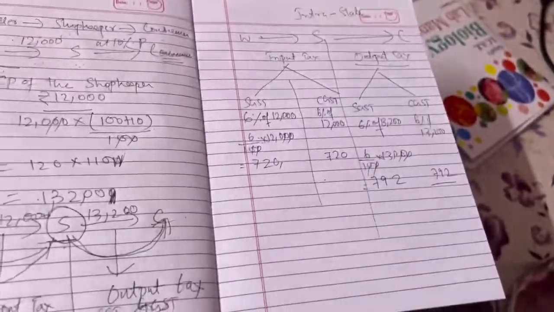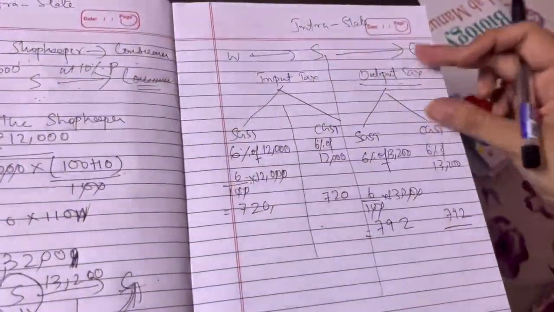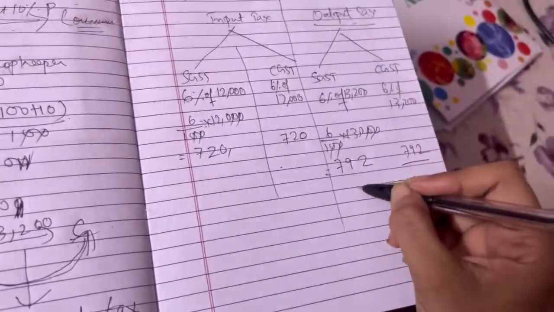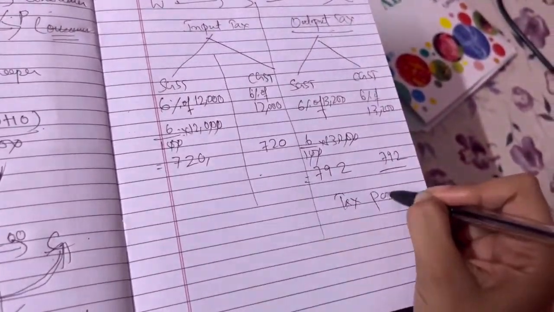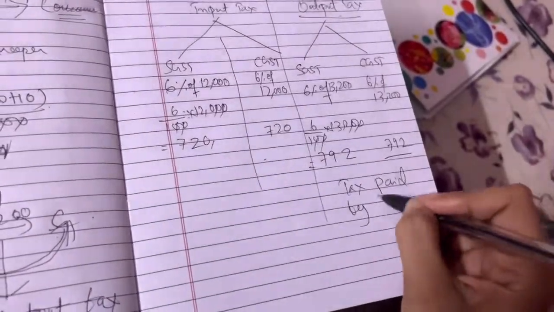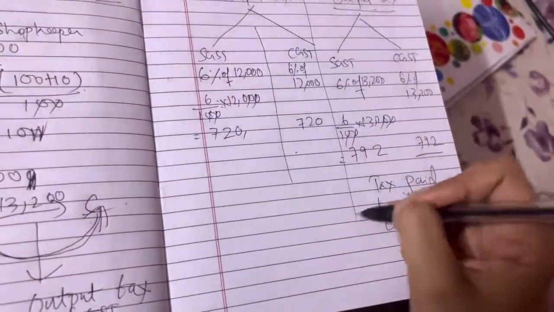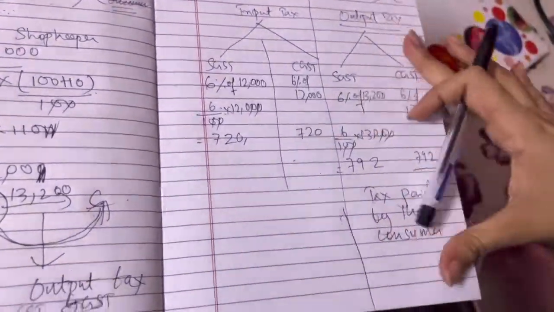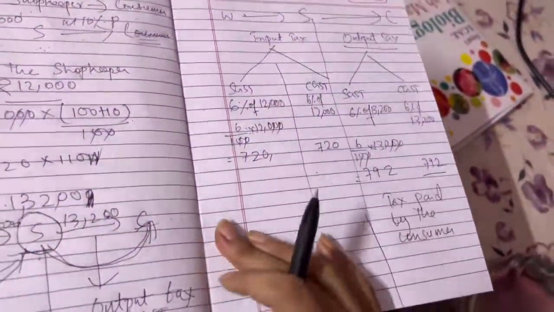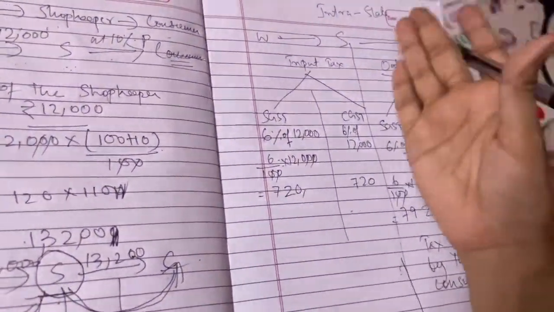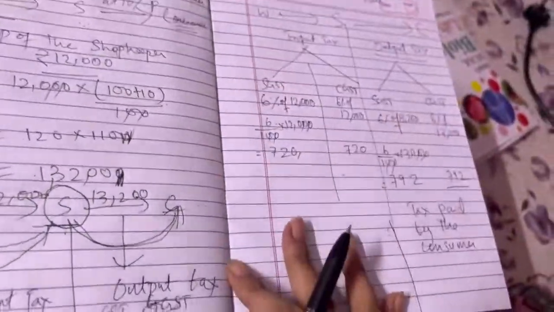Now you might get the question, what is the tax paid by the consumer? Output tax is the tax paid by the consumer. Now you will tell me, then what is the tax paid by the shopkeeper? Will it be the input tax?